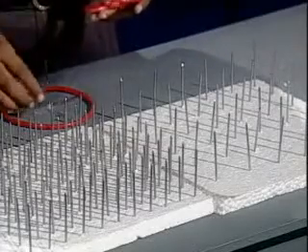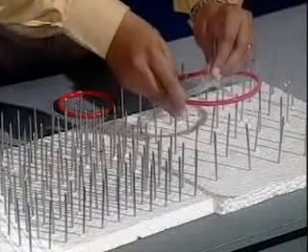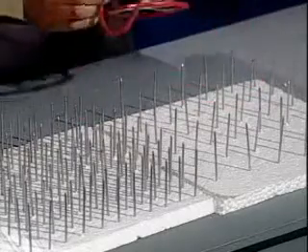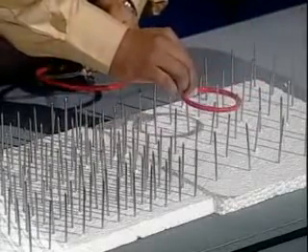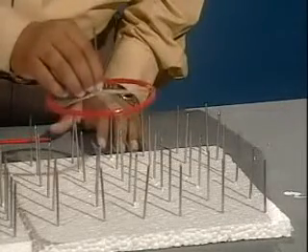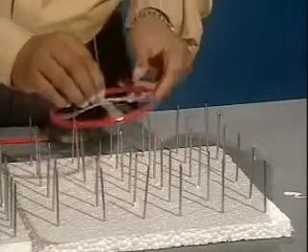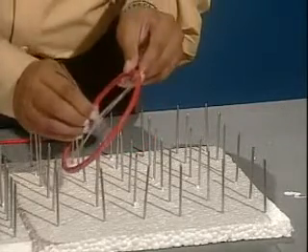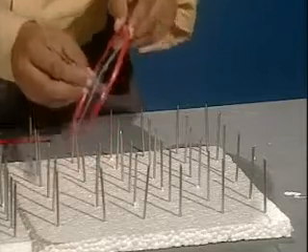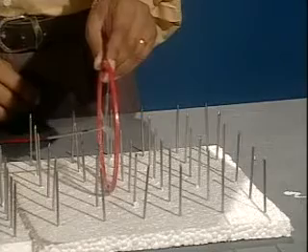Now the second thing on which the pins enclosed depends is the diameter and the area of the loop. This loop is a bigger loop, therefore it encloses more pins. This is a smaller loop, therefore it encloses a smaller number of pins. Thirdly, it depends on how I lower this loop. When this loop is lowered parallel to the plate, it encloses the maximum number of pins, and if I lower it at an angle, then the number of pins included becomes less. And if the loop is lowered perpendicular to the sheet, then it does not include any pin at all.